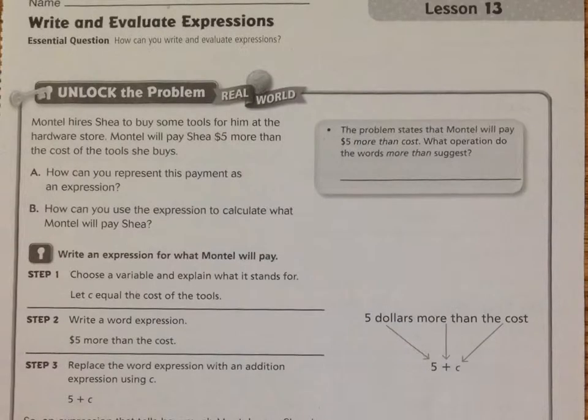Unlock the problem. Montel hires Shay to buy some tools for him at the hardware store. Montel pays Shay $5 more than the cost of the tools that she buys. A. How can you represent this payment as an expression? And B. How can you use the expression to calculate what Montel will pay Shay?